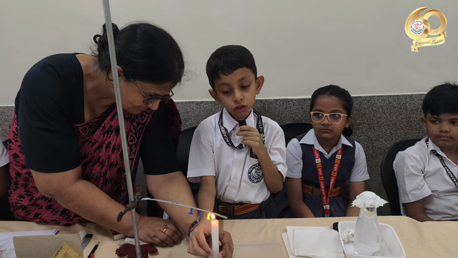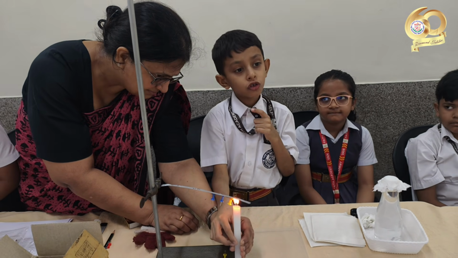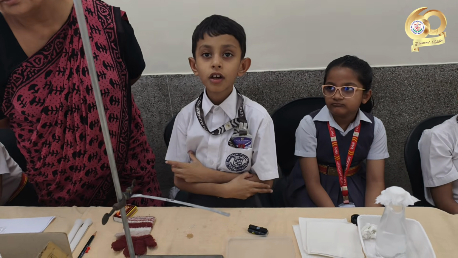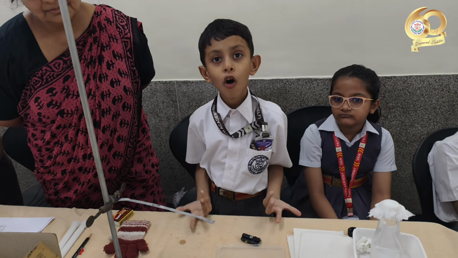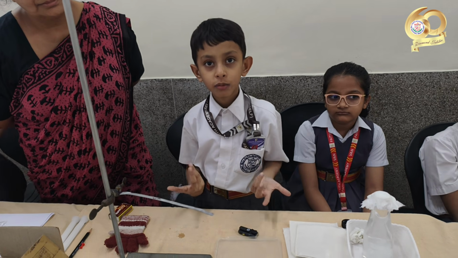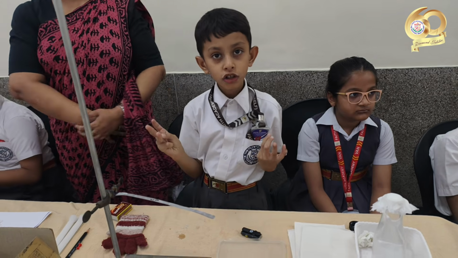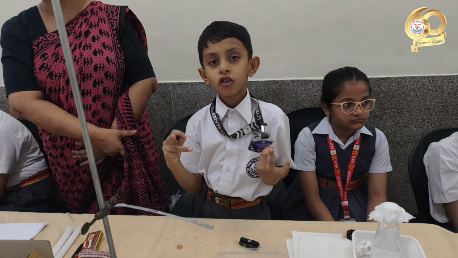Today I am going to show you a simple science experiment on transfer of heat. Then I started wondering, what is heat? So, heat is a form of energy that can be transferred in three different ways. Number one, conduction. Number two, convection. And number three, radiation.